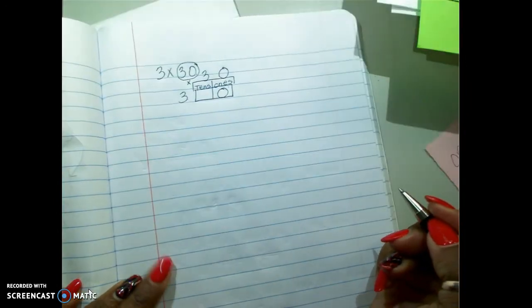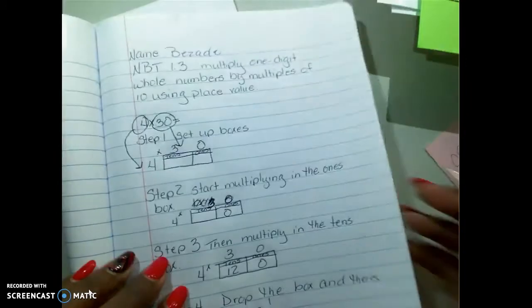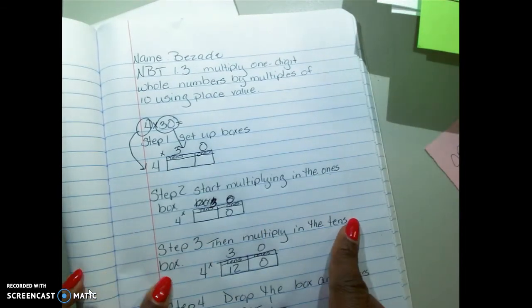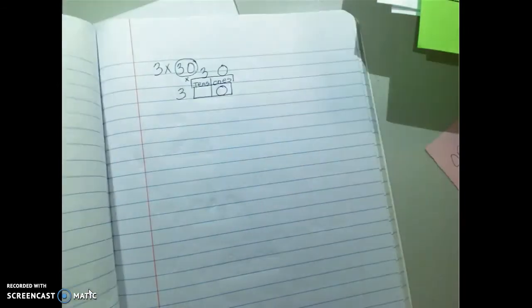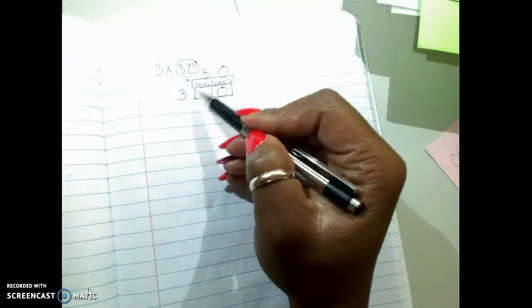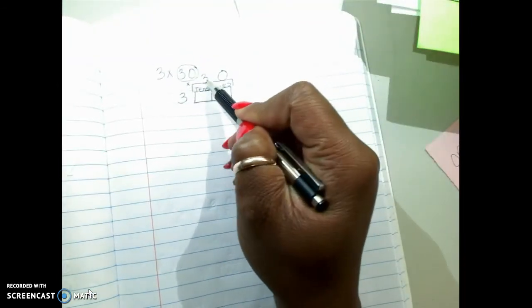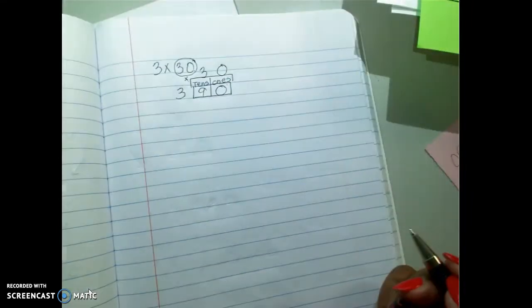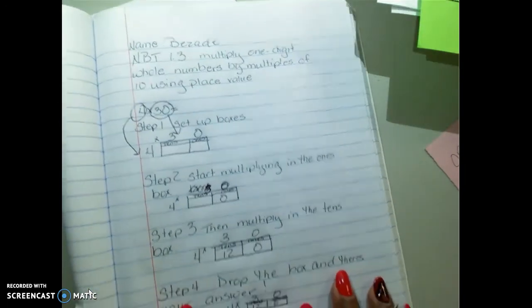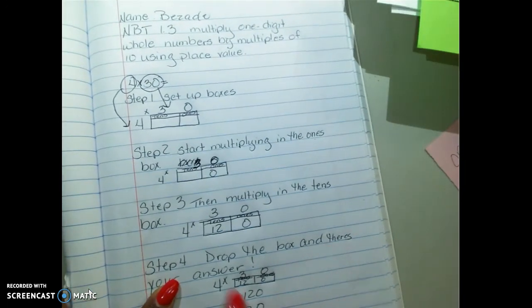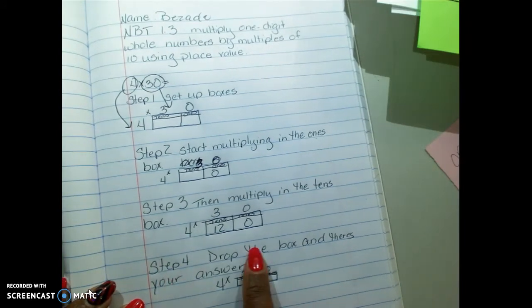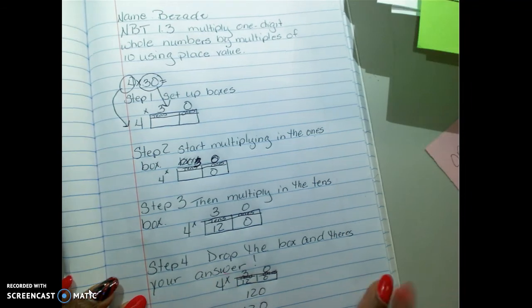Then the next step, step 3, is to multiply in the tens box. So I'm going to flip back over and say 3 times 3 is 9, and I'm going to put my 9 right there. Step 4 says after I multiply my tens box, I'm going to drop the box and there's your answer.